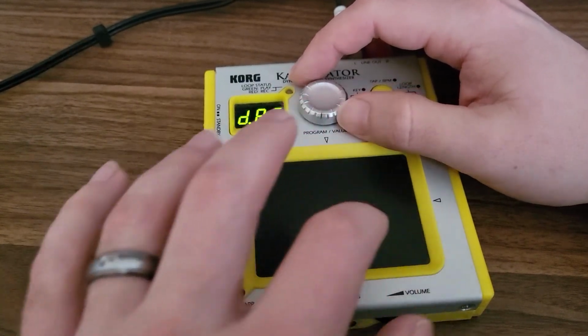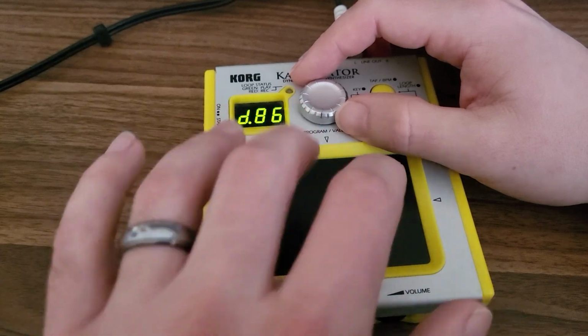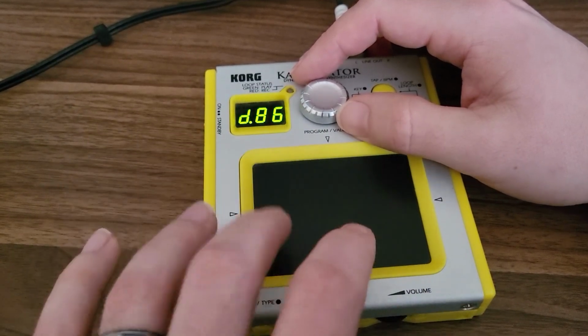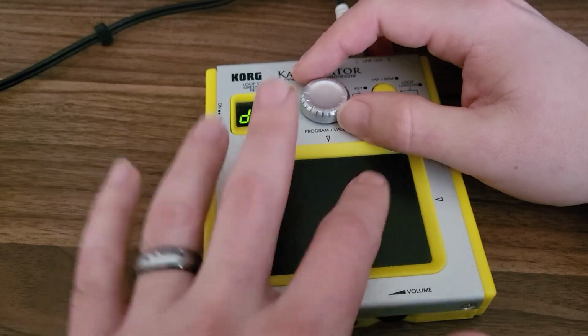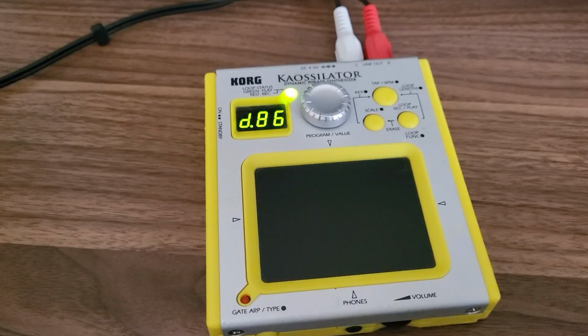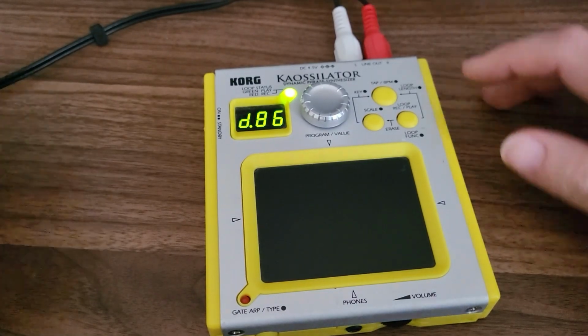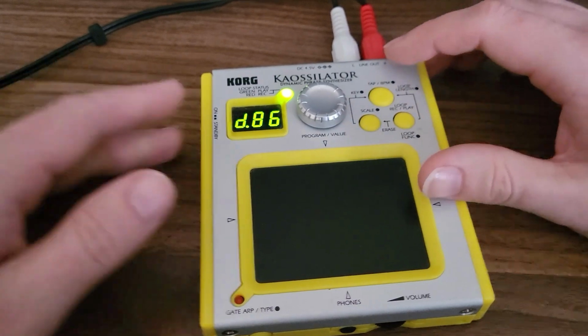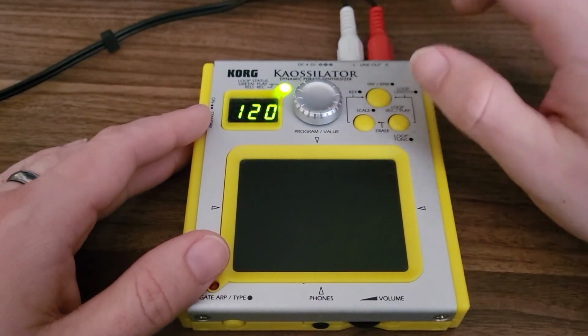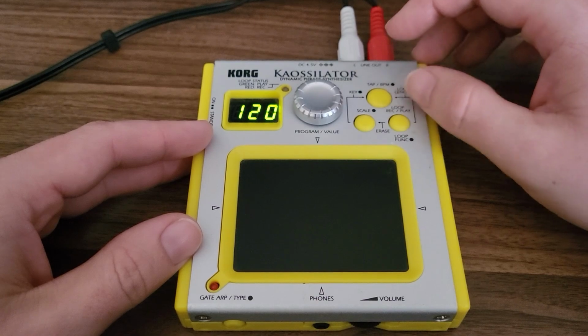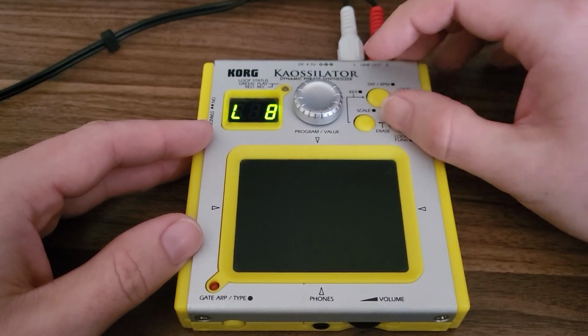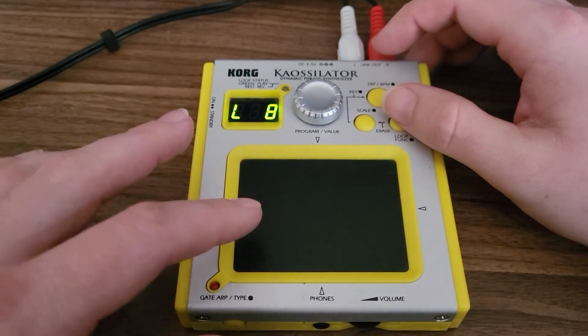You got your 808 here. Okay, so now that we're in the drums, we're going to play around with the loop functionality a little bit. So we've got our BPM at 120, loop length at 8 bars. Let's just see what we can do with this.